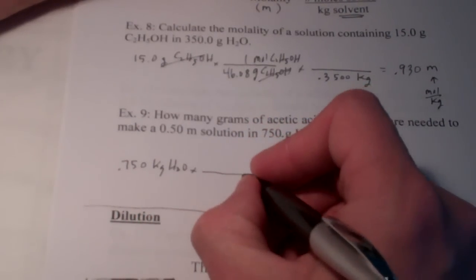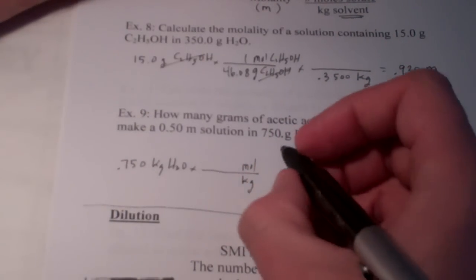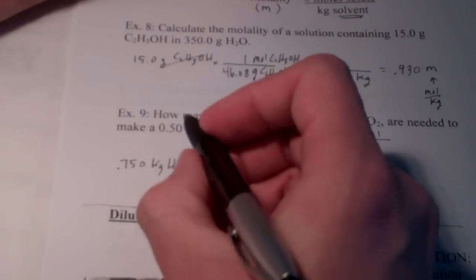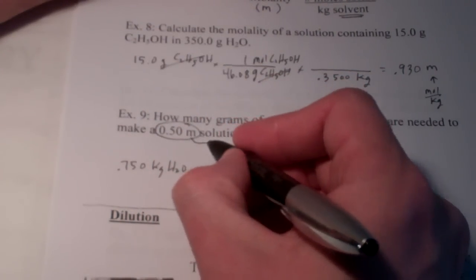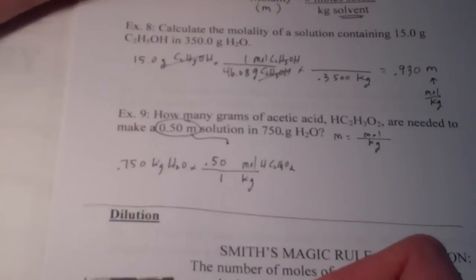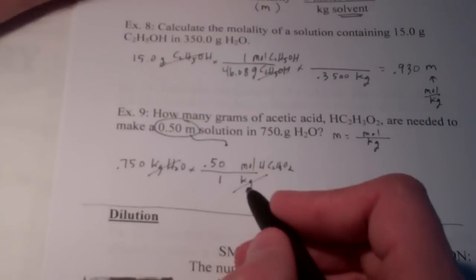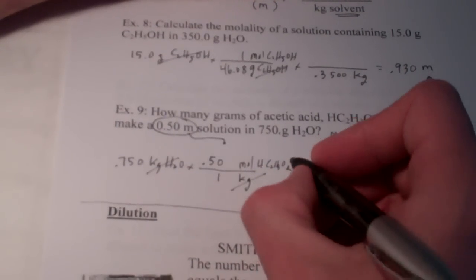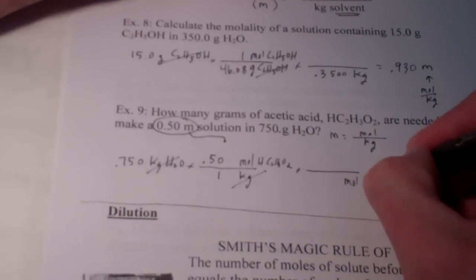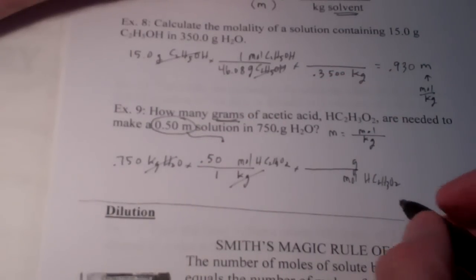And then we're going to go from kilograms of solvent to moles of solute, which is my acetic acid, HC2H3O2. And according to this, I'm going to use my molality as a conversion factor. It's 0.50 moles per kilogram. So I've just used molality as a conversion factor. It allowed me to get out of kilograms and into moles of solute. My last step will be to simply convert moles of acetic acid into grams, because that's what I'm after. How many grams of acetic acid?